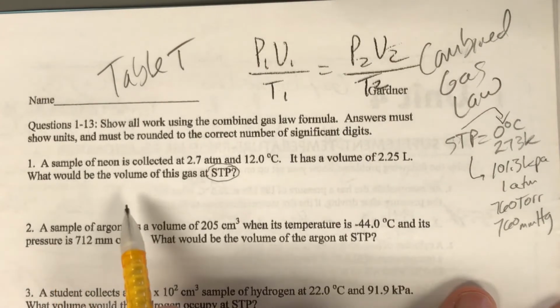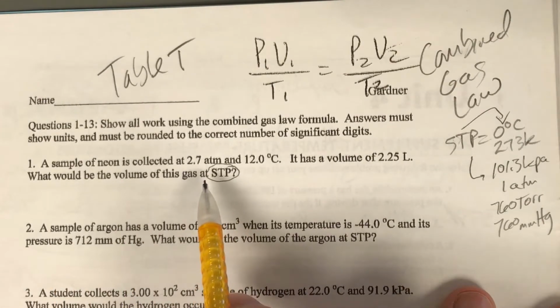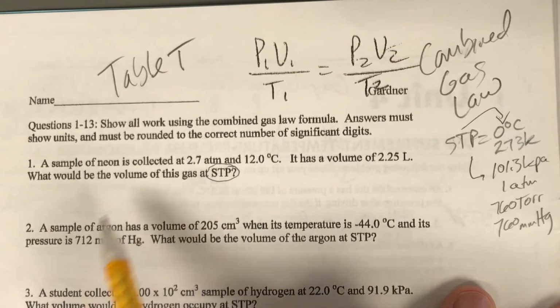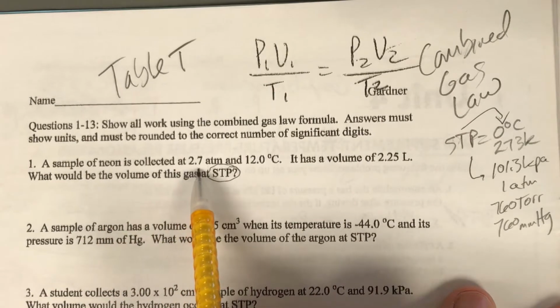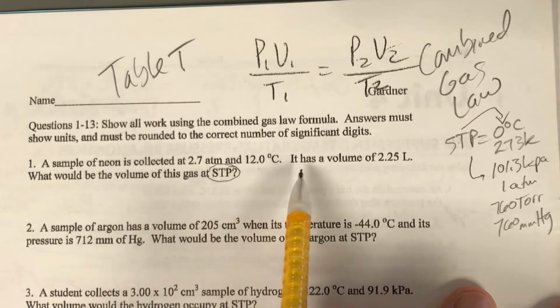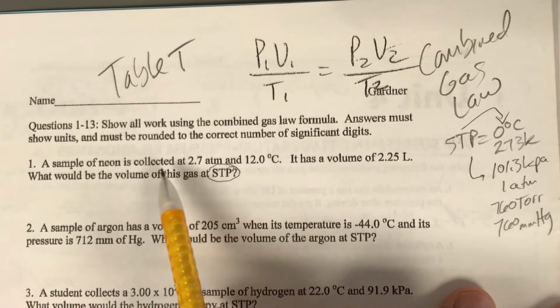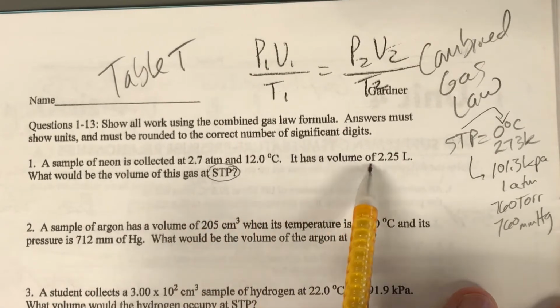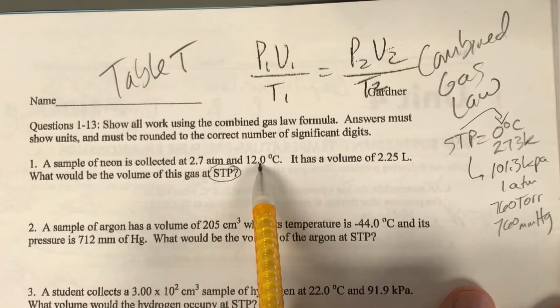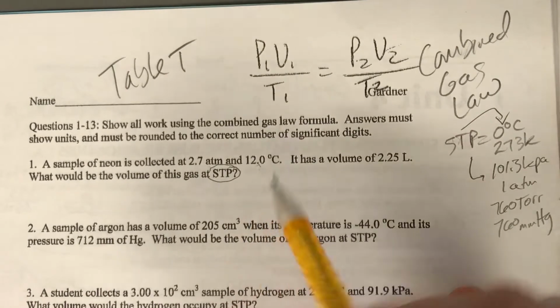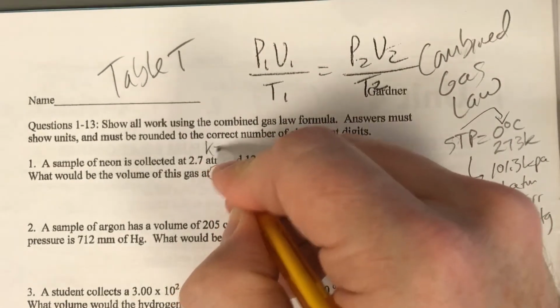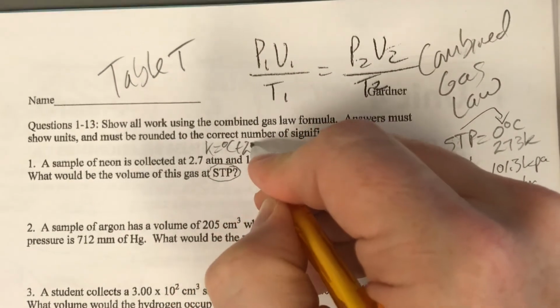And so when we look at our values, we have 3 values, and then we want to know what the other one goes to. So a sample of neon is collected at 2.7 atmospheres, 12 degrees Celsius. It has a volume of 2.25 liters. So there's my 3 values: pressure, temperature, and volume. But I got to convert my temperature to a Kelvin temperature using the formula again. K equals degrees C plus 273.